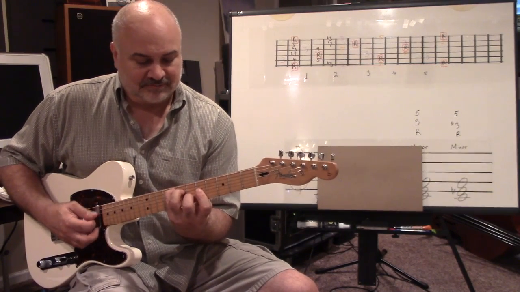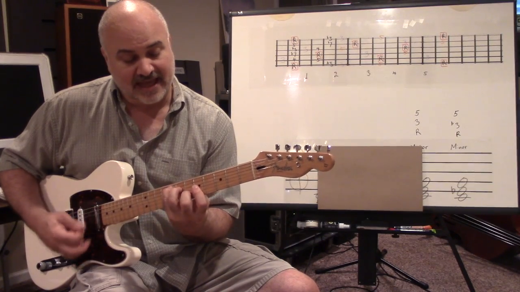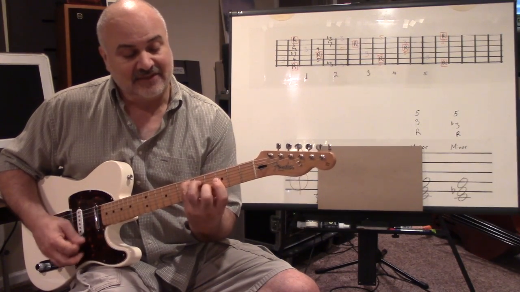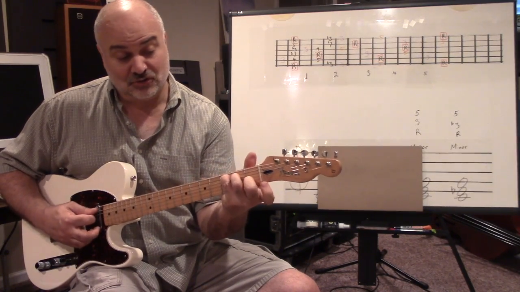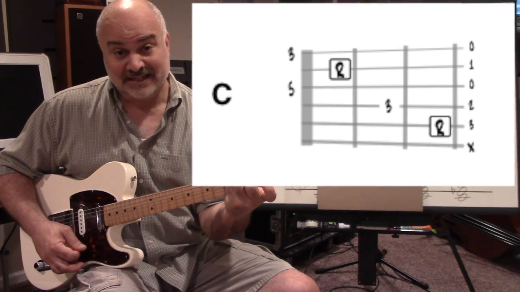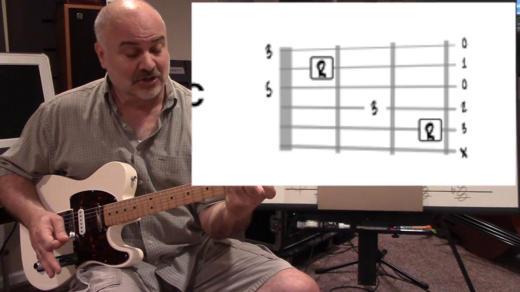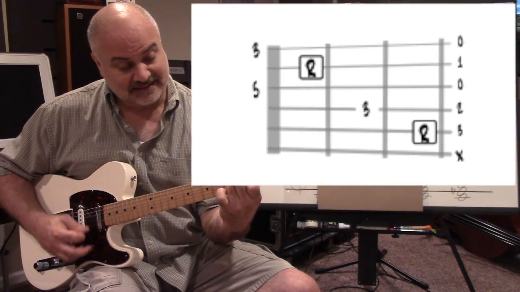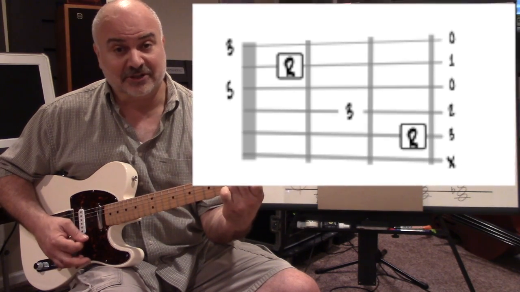So from what's now an F chord, I'll play from F, E, E flat, D, D flat to C. Now, rearranging my fingering while playing all the same notes, I get this. Something that probably looks very familiar to you, this C chord.